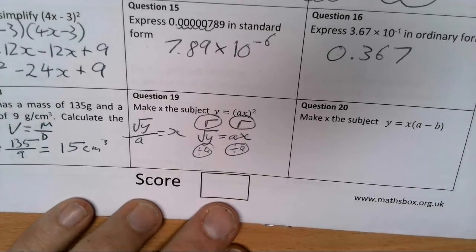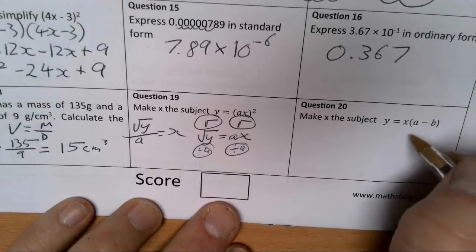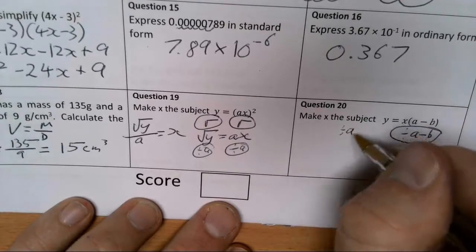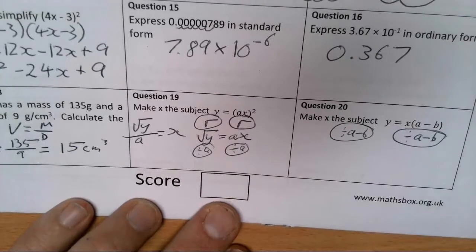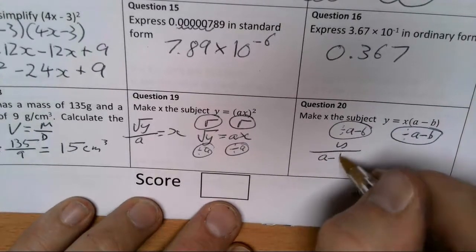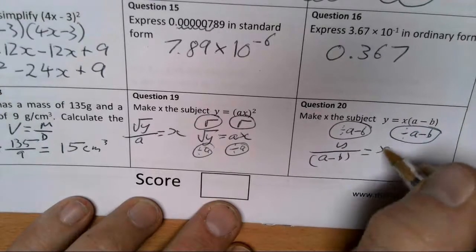And last one, to get x the subject here, just divide by a minus b. Done. Don't worry about expanding that out. It's just going to make it complicated for yourself. Just straight divide it by a minus b. So y over a minus b is equal to x. Done.